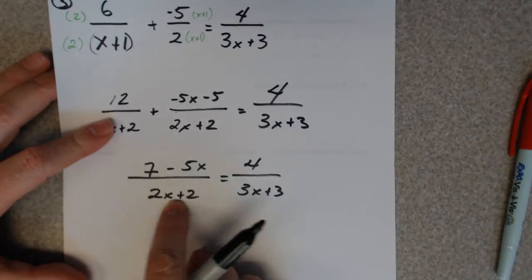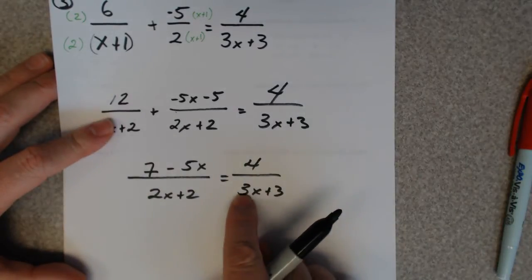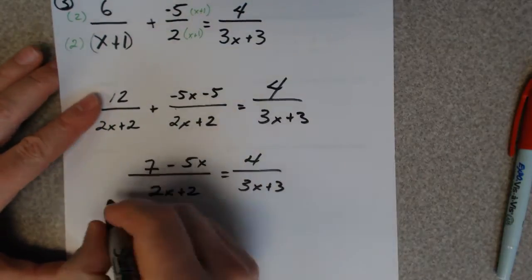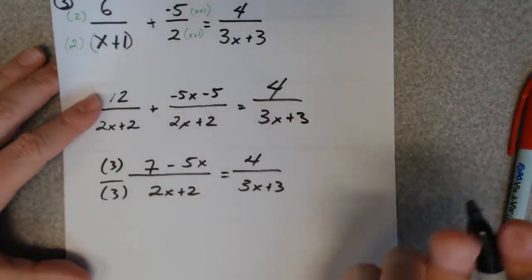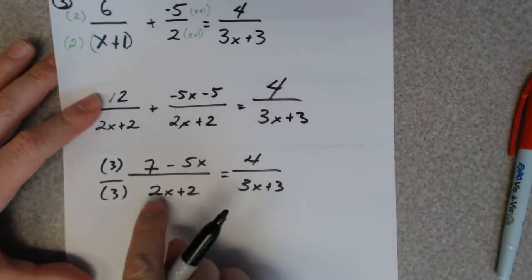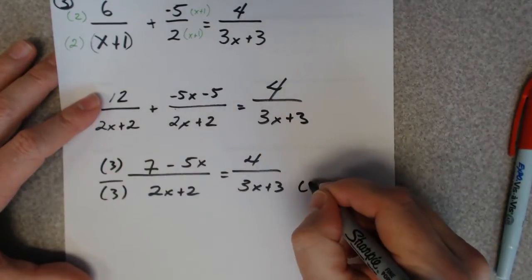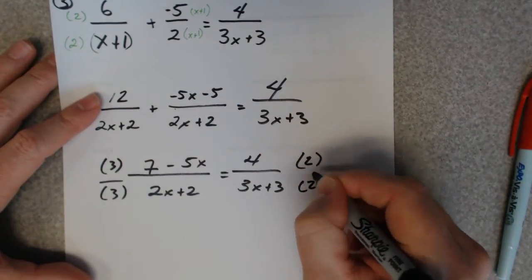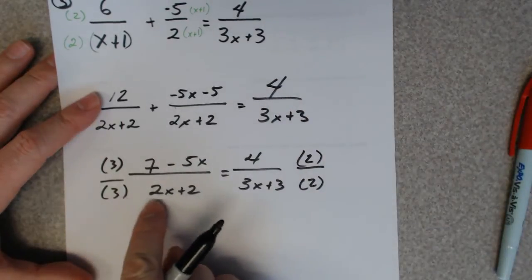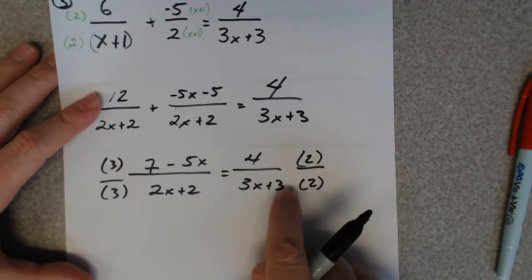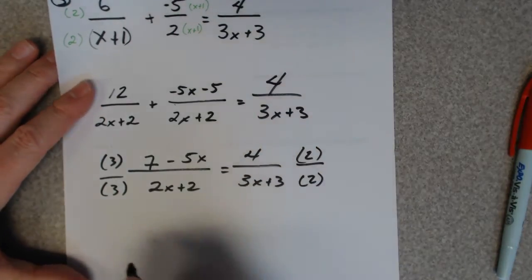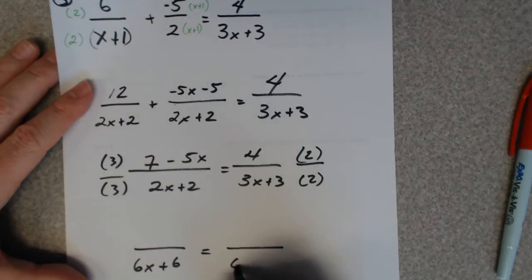I'm going to multiply this side over here. See how these are both 3's? I'm going to multiply this side over here by 3. Remember, I'm multiplying by 1, essentially. Both these have 2's. I'm going to multiply this side by 2. What's going to happen, I'm going to say 3 times 2, 3 times 2, and over here 2 times 3, 2 times 3. It's going to give me the same 6x plus 6 on the denominator for both of them.